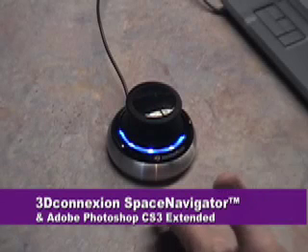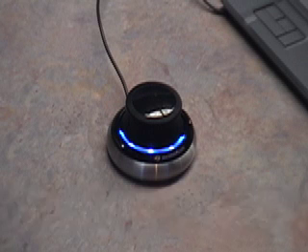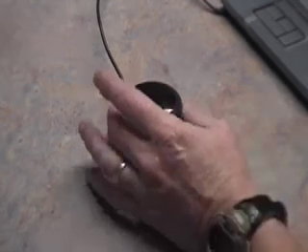Hi, this is the SpaceNavigator. It's from 3D Connection and it's $59. It allows you to control 3D imagery within a computer by manipulating this cap on top. It's very heavy, has a nice blue light.